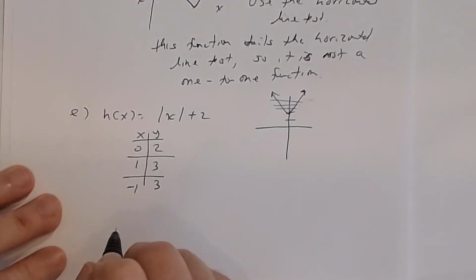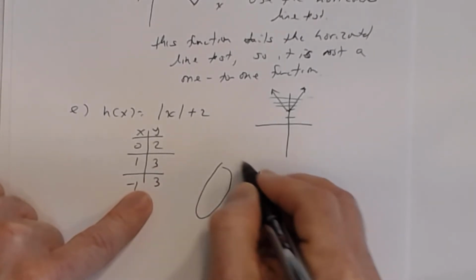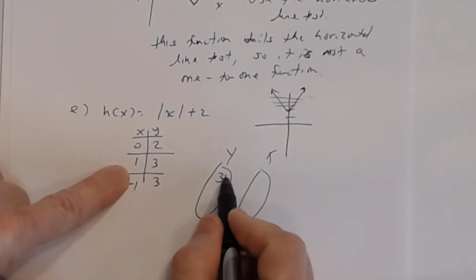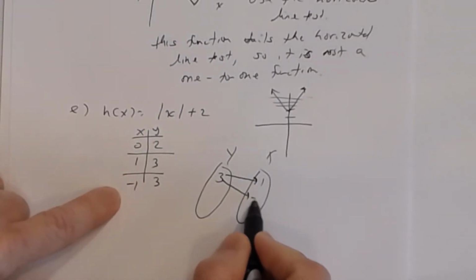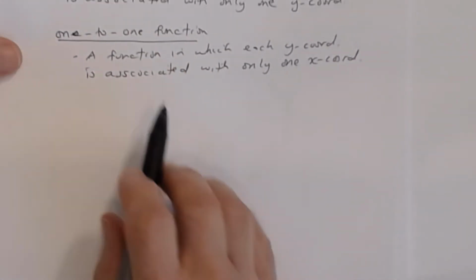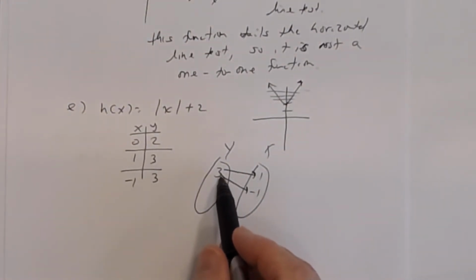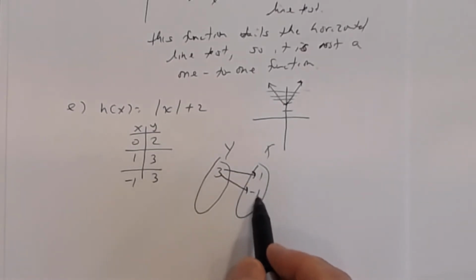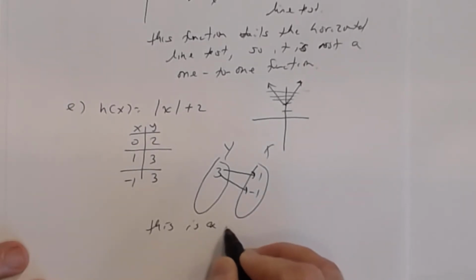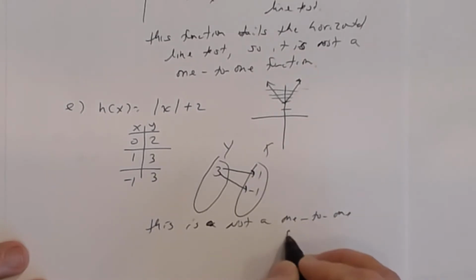Right away, I'm done. Because look, when y is 3, I get this x value, and I get negative 1 as the x value. So remember, the definition of a one-to-one function says that for each y coordinate, there's only one x coordinate. Notice that when y is 3, there are two different x coordinates. So this is not a one-to-one function.